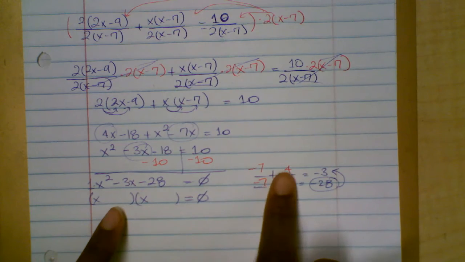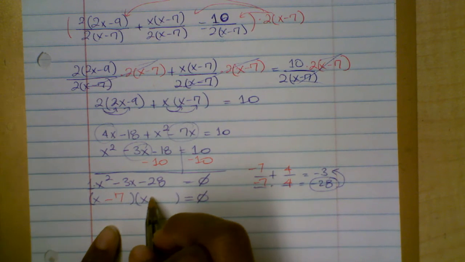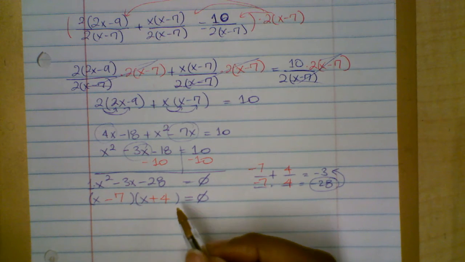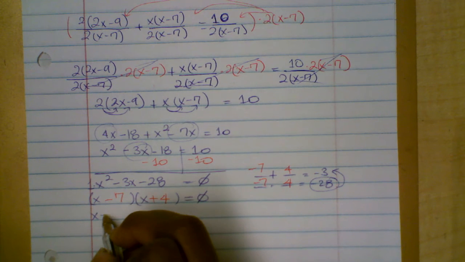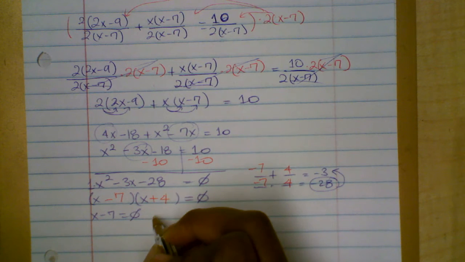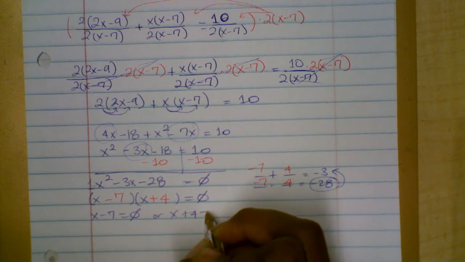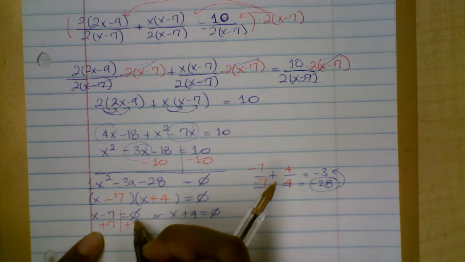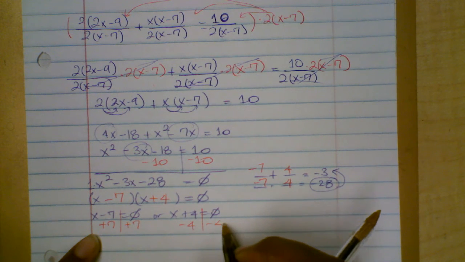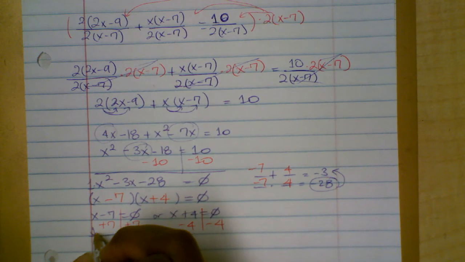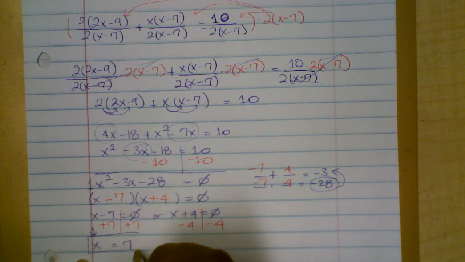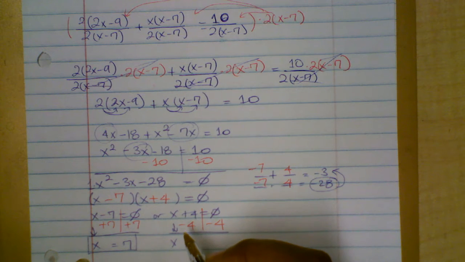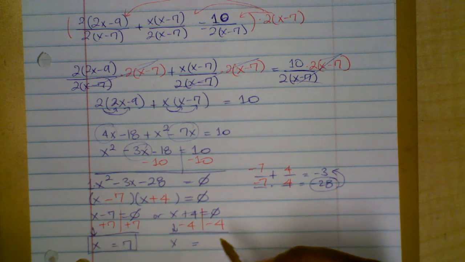When you find those two numbers, you plug them inside the factor form. Then you're going to apply the zero product property. You take each factor and set it equal to 0 and solve for x. Here, to solve for x, I need to add 7 on both sides. Here I have to subtract 4 on both sides. So the new equation is x equal to 7, and here you're going to have x equal to 4.